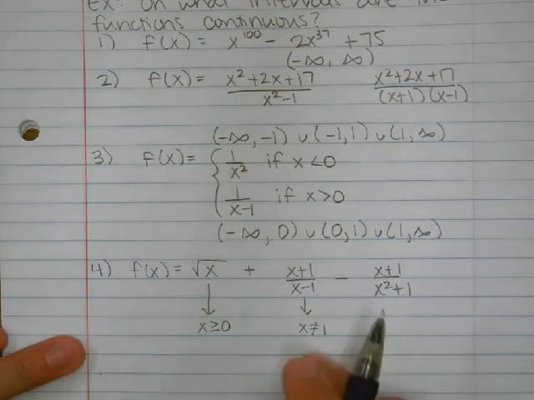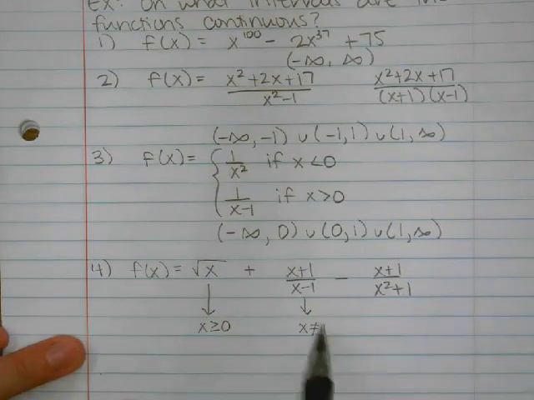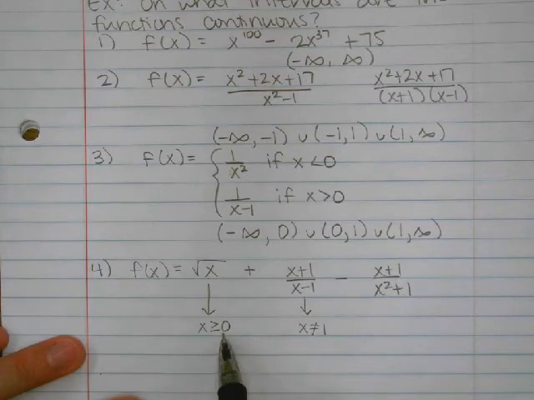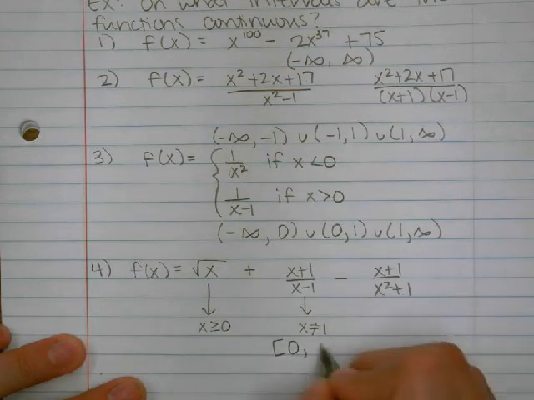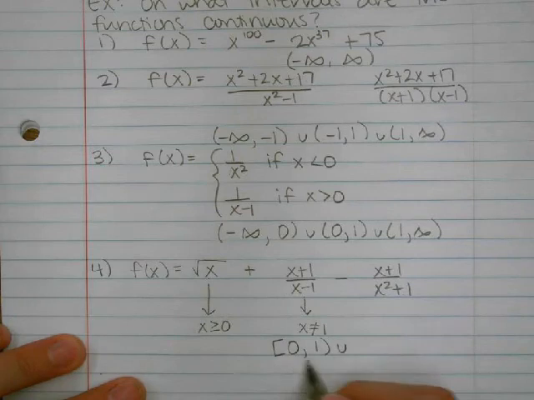So when we describe where this function is continuous, we just have to take what is the most limited between these two things. So I'm saying all the numbers that are greater than or equal to 0 except for 1. So my interval where this function is continuous would be 0 to 1. We're including 0, and then 1 to infinity.